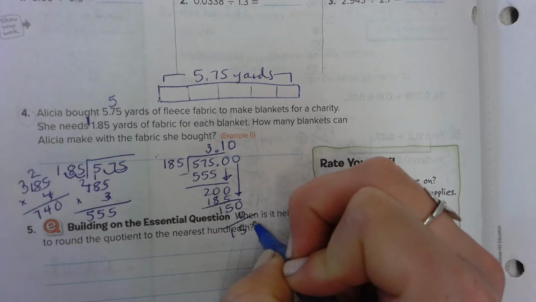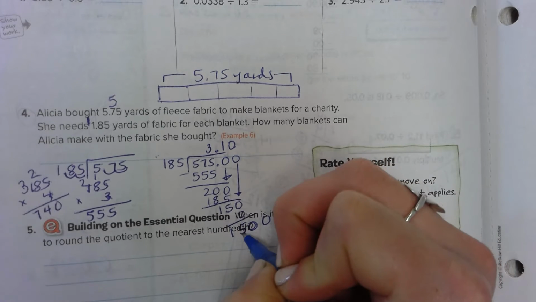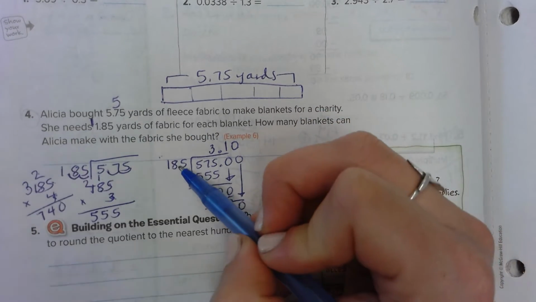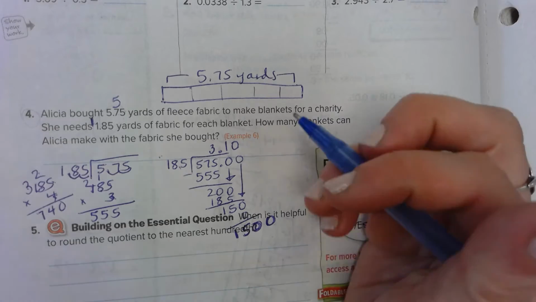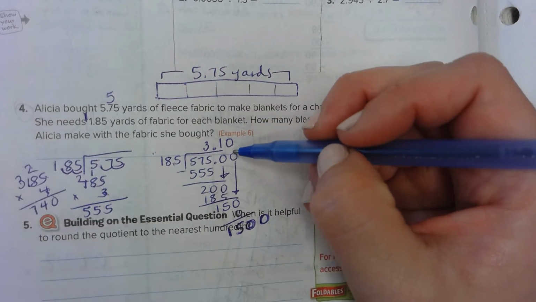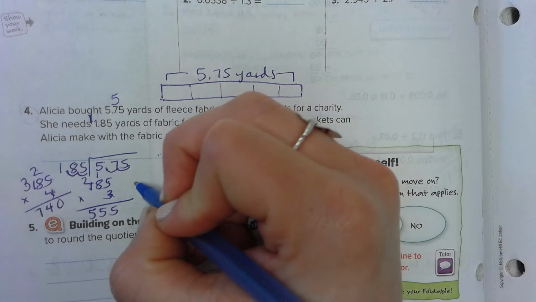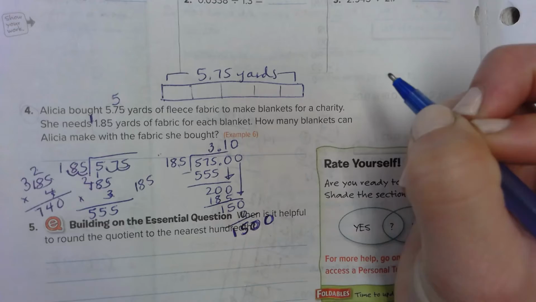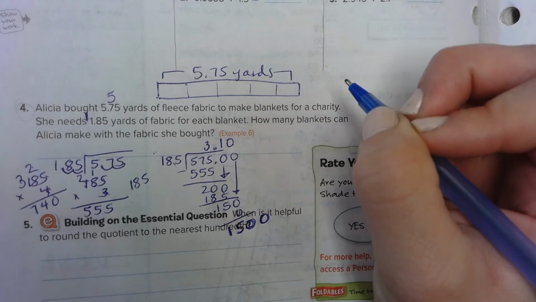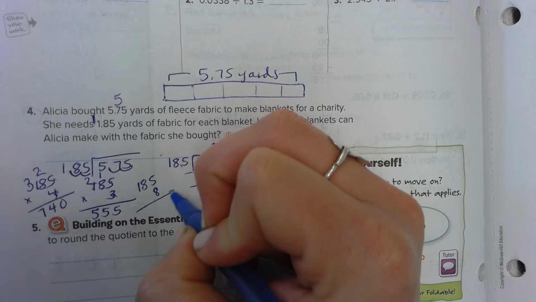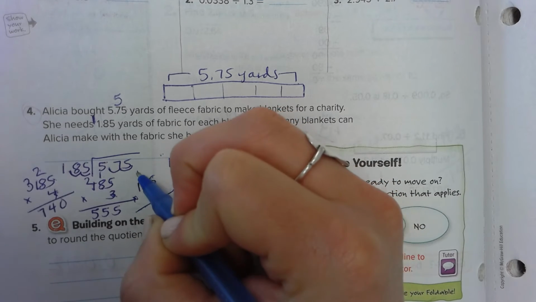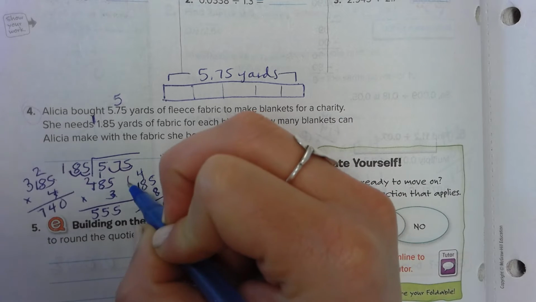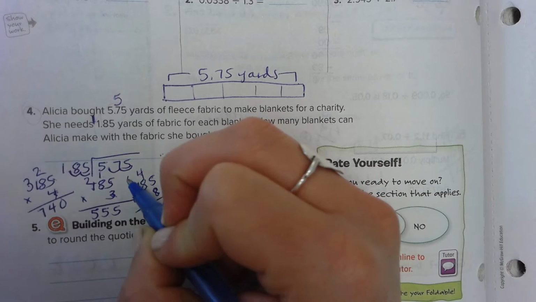How many times can 185 go into 1500? Let's try here. 185 times 10, I know is 1,850. I don't quite need that, so let's do times 8. 8 times 5 is 40. 8 times 8 is 64, plus 4 is 68. 8 times 1 is 8, plus 6 is 14. 8 times 185 is 1480. When I subtract, I get 20.